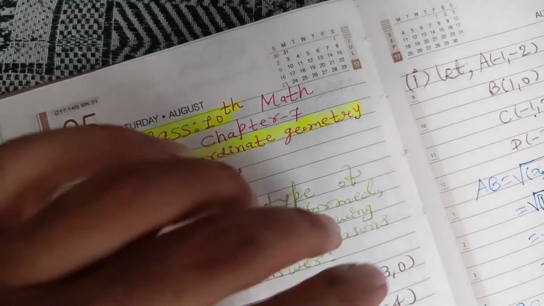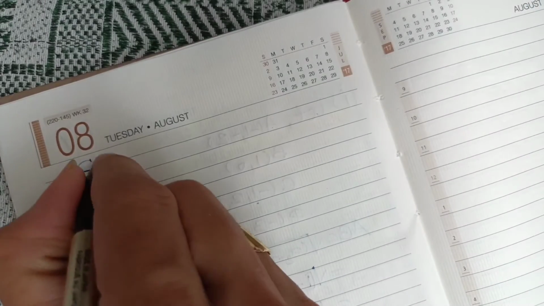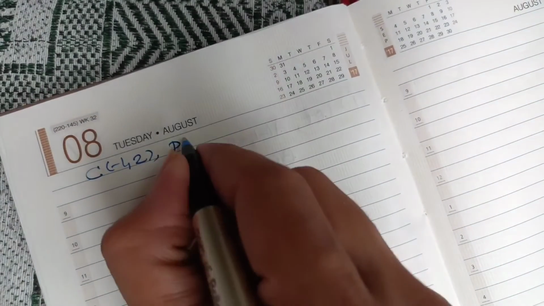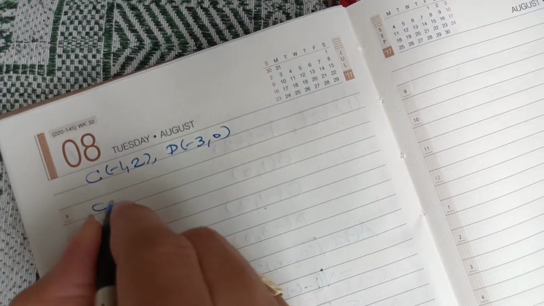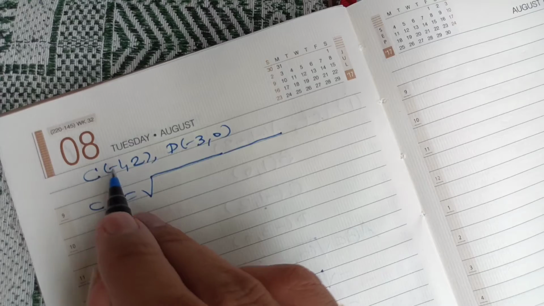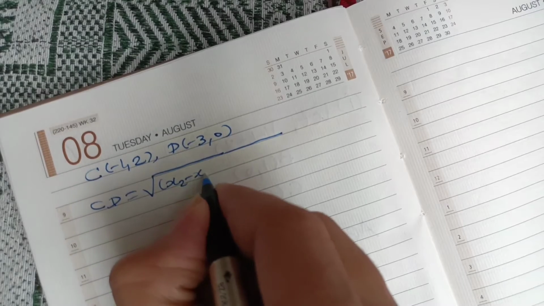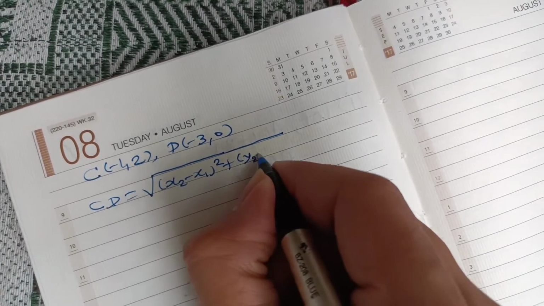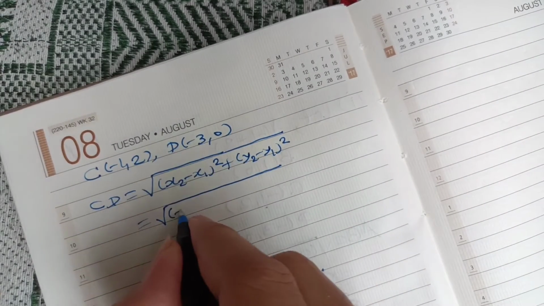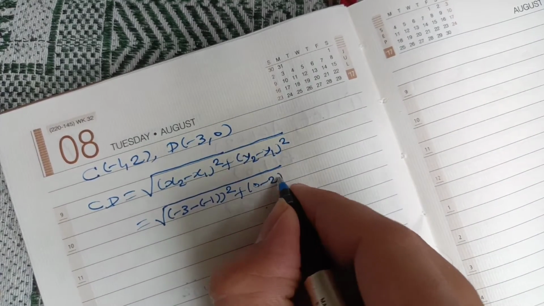Next find out the distance between C and D. The coordinate of C is (-1, 2) and D is (-3, 0). So find C to D: x1, y1 is (-1, 2) and x2, y2 is (-3, 0). Formula: square root of (x2 minus x1) square plus (y2 minus y1) square, which is (-3 minus (-1)) square plus (0 minus 2) square.